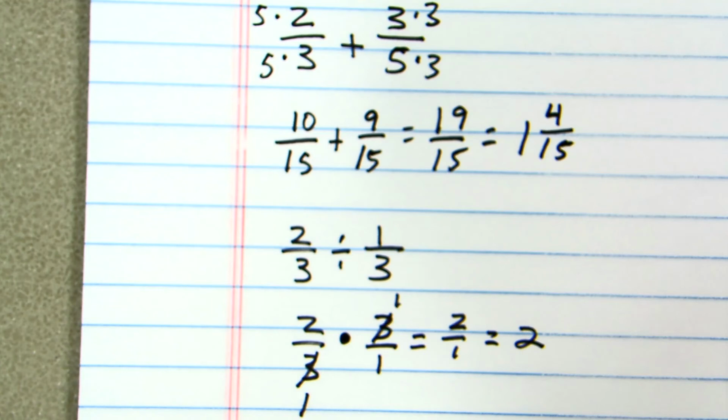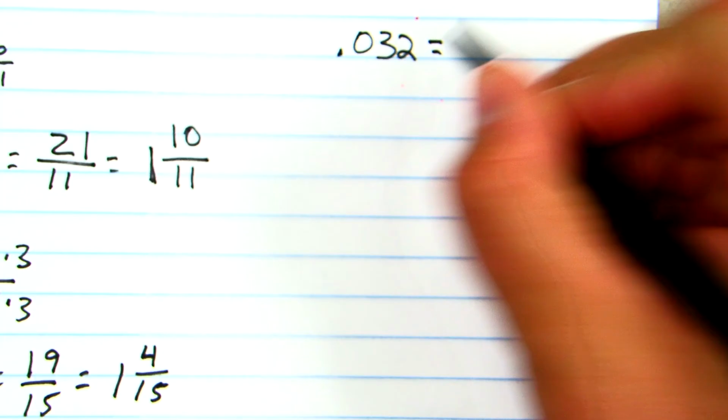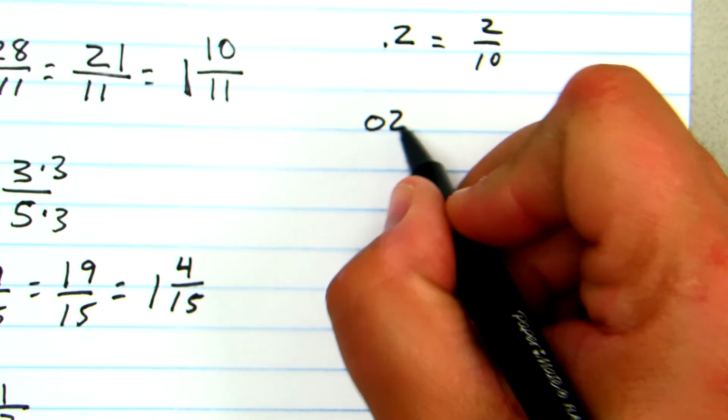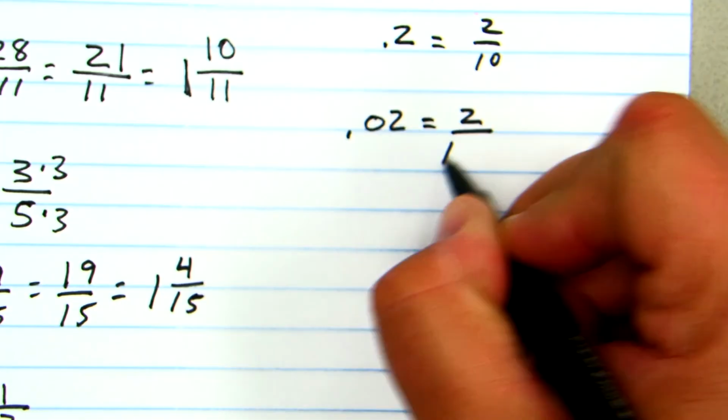If I have a decimal, let's say for instance, 0.032, and I'm told to convert that to a fraction, all I do is I take 32 and I put that over whatever place it's in. In this situation, this would be in the thousandths place, so I would put that over 1,000. If it was 2/10ths, I would put 2 over 10. If it was 0.02, I would put 2 over 100.